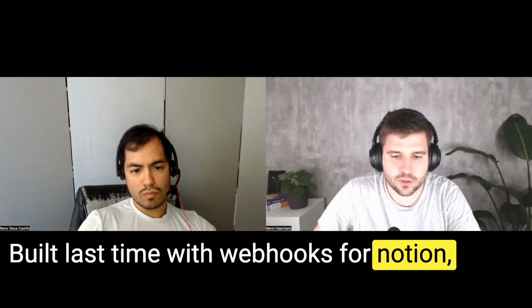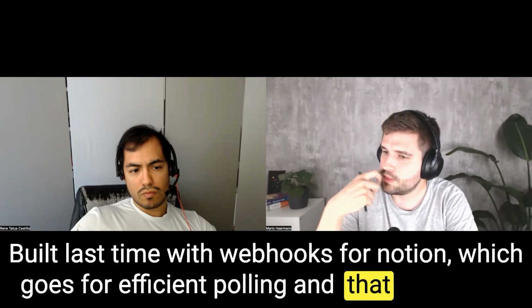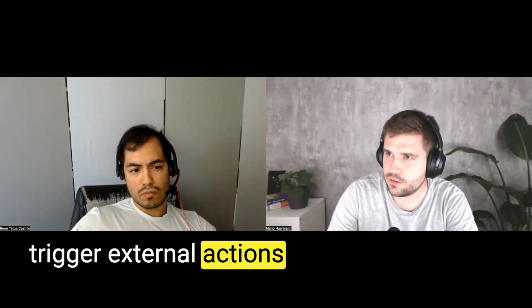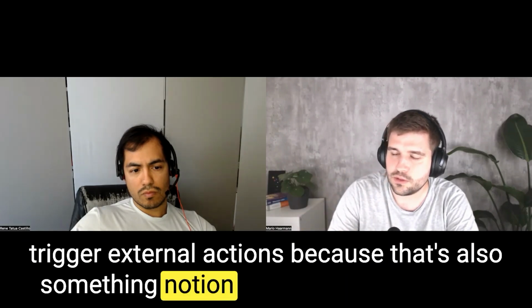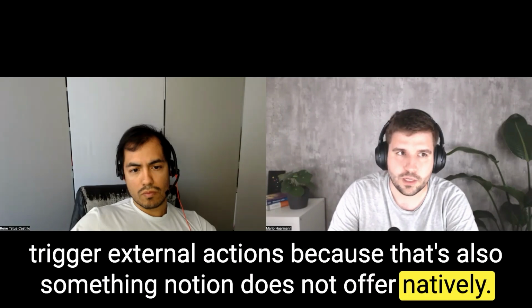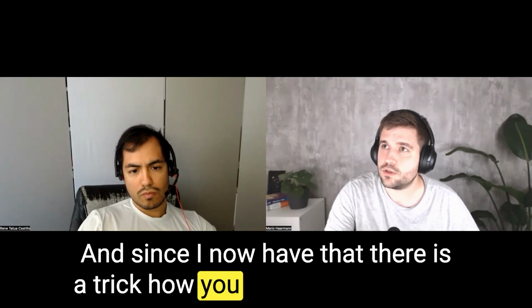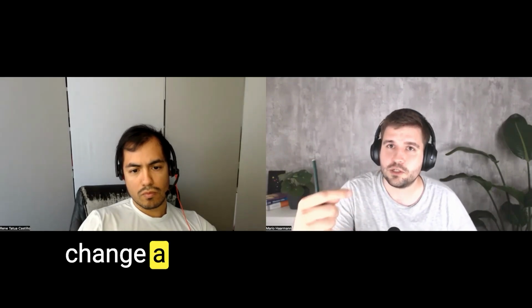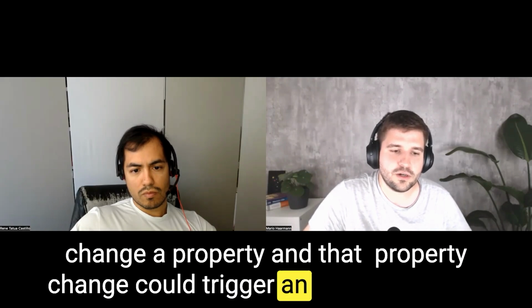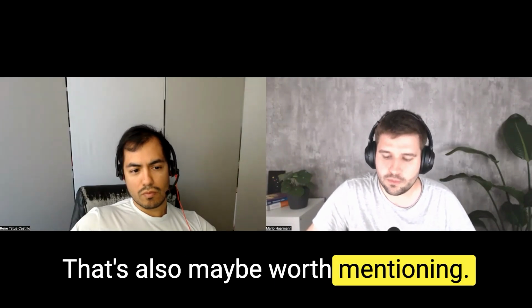That's by the way also something I built last time with webhooks for Notion, which goes for efficient polling, and that enables triggering external actions, because that's also something Notion does not offer natively. And since I now have that, there is a trick where you can use a button to change a property, and that property change could trigger an external action. That's also maybe worth mentioning.